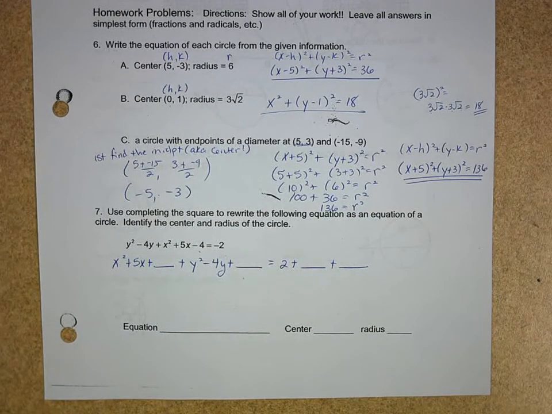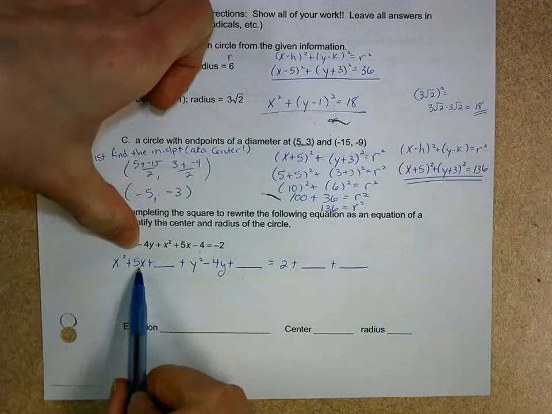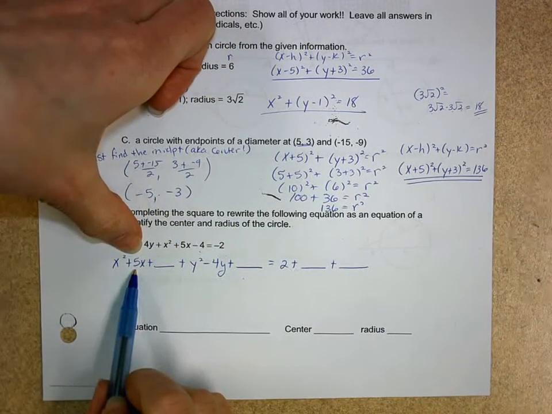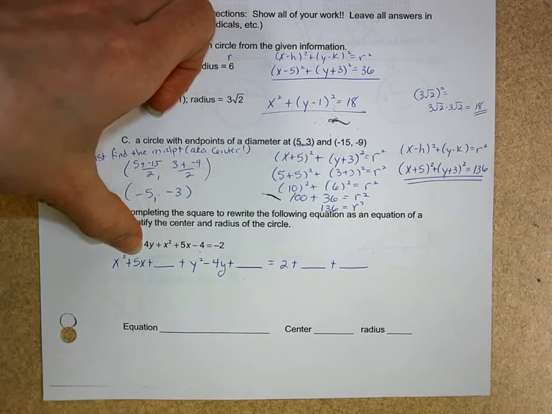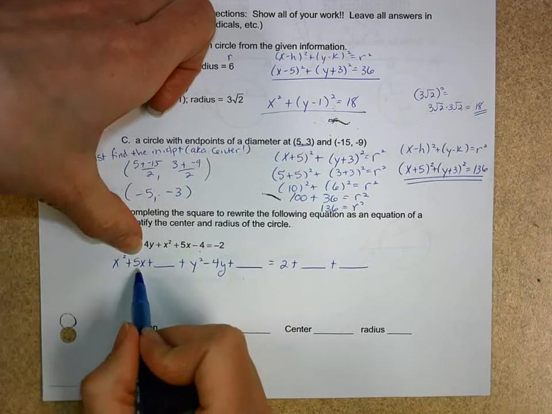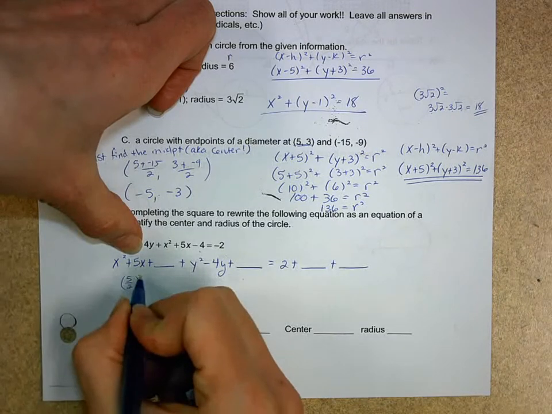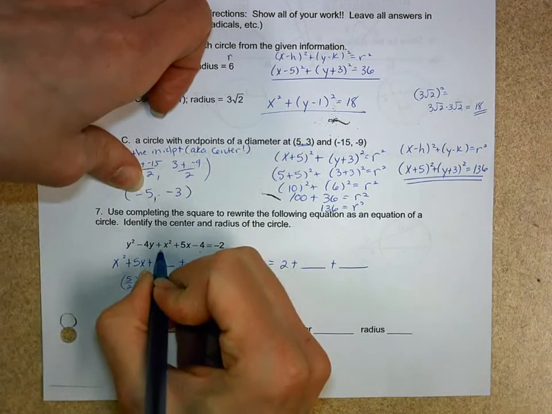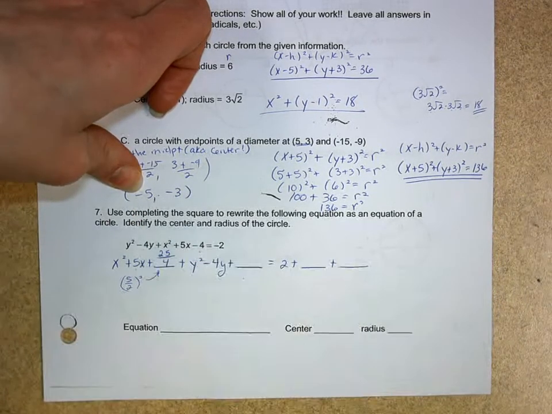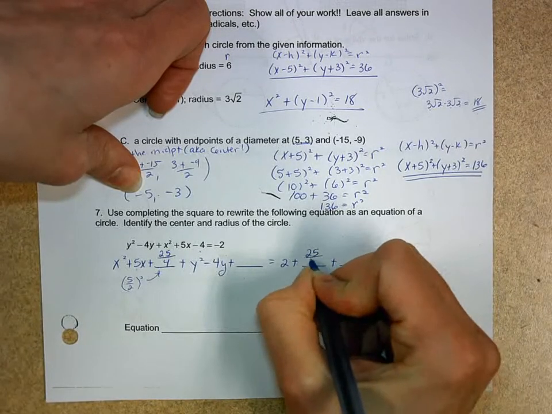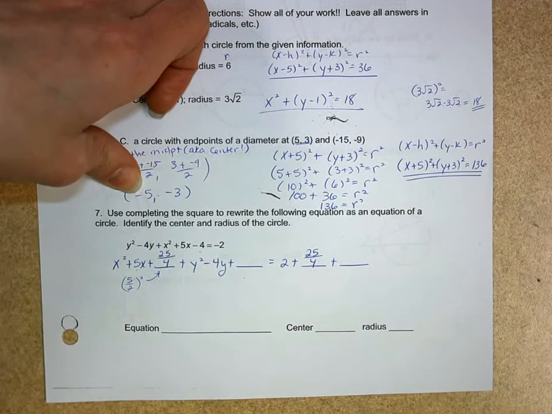So the first thing you're going to do is look at your coefficient for the x. You take that value and divide it by 2. Then you square it. So that gives me over here 25 over 4. So I get 25 over 4.